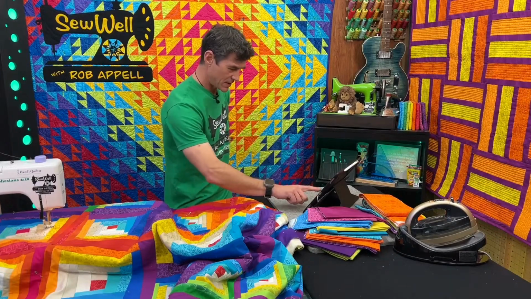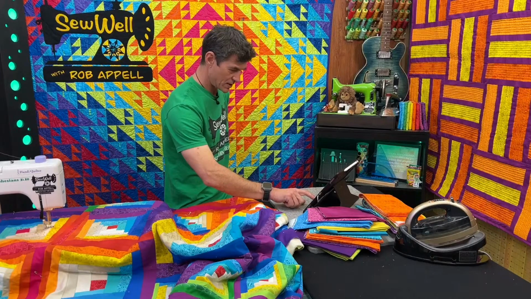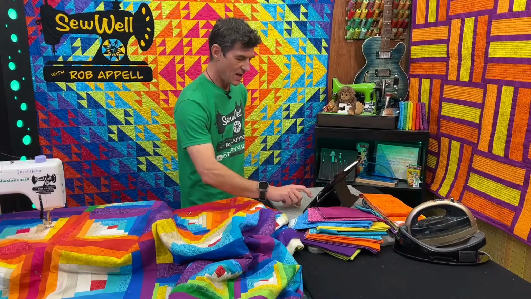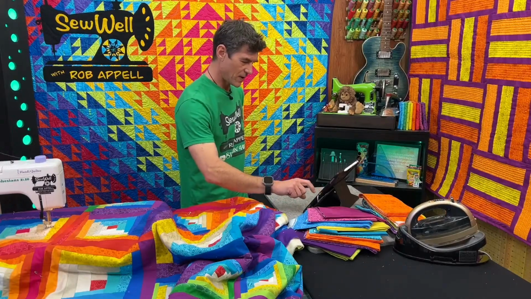Okay, I'm not seeing any actual questions. What is the quilt top? I think that refers to what the quilt top would be for the sew along, and I haven't shown that yet, but I do have it designed, I believe.